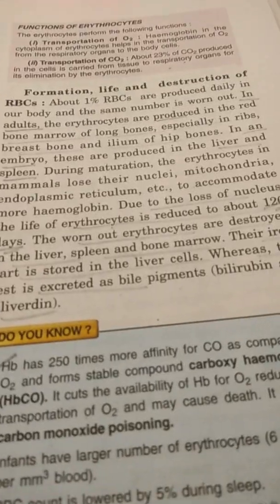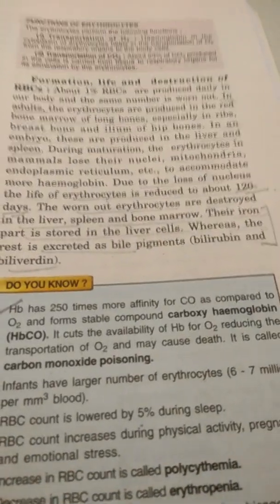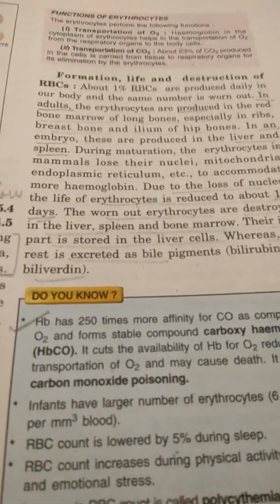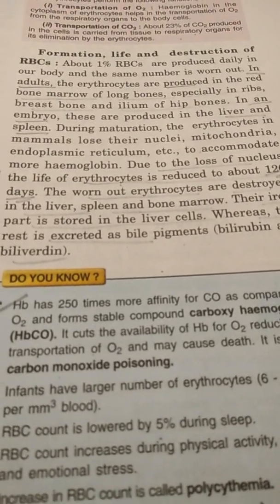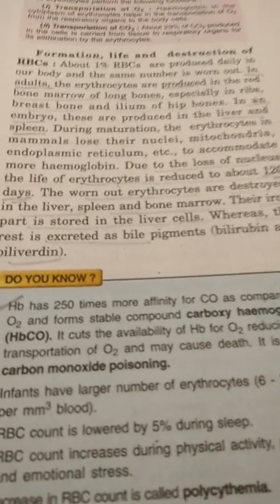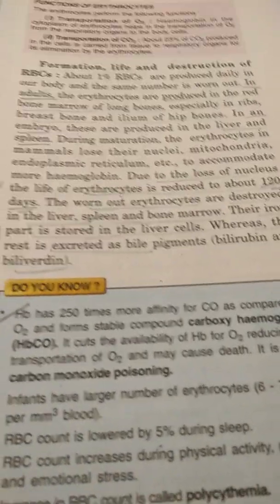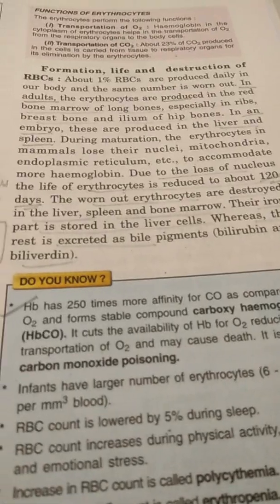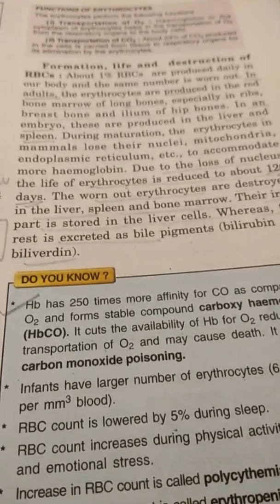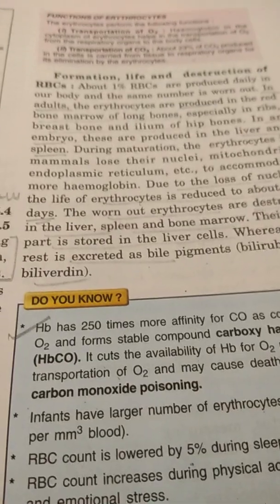During maturation, the erythrocytes in mammals, when these red blood cells are newly formed, have all the cell organelles. But when they mature, they lose their nucleus, mitochondria, endoplasmic reticulum to accommodate more and more hemoglobin, and the more hemoglobin, the more efficiently it can absorb oxygen. Now, due to the loss of nucleus, the life of erythrocytes is reduced to only 120 days. So its lifespan is 120 days.